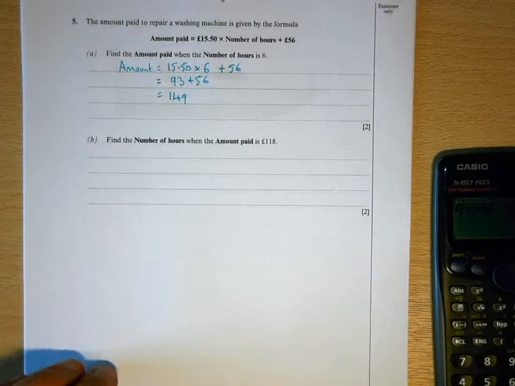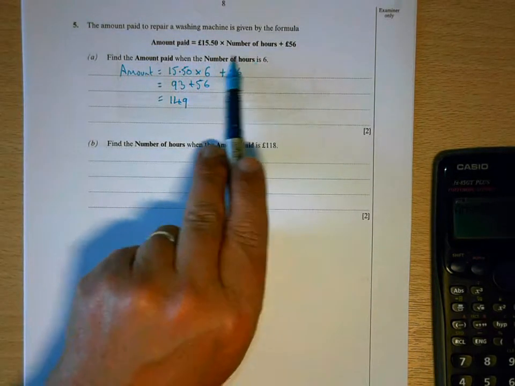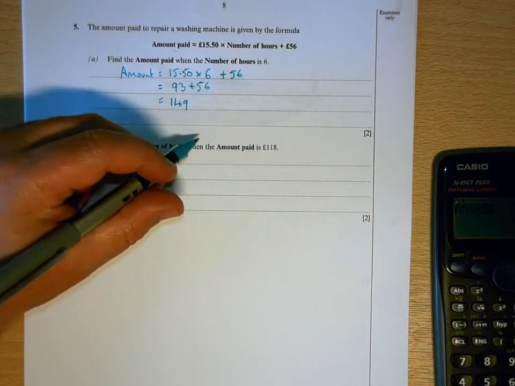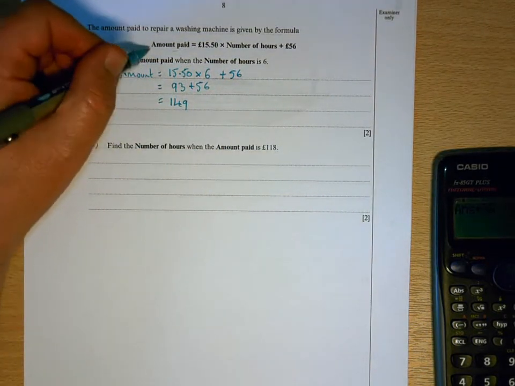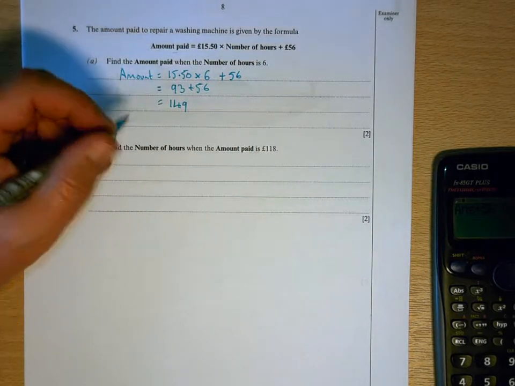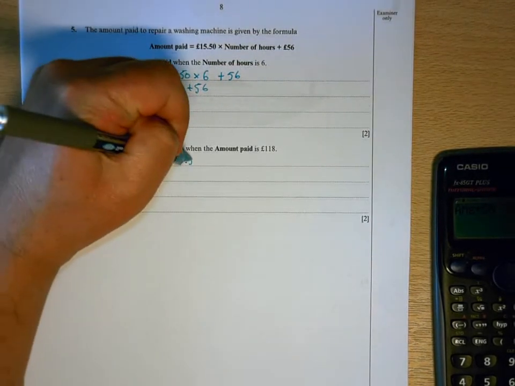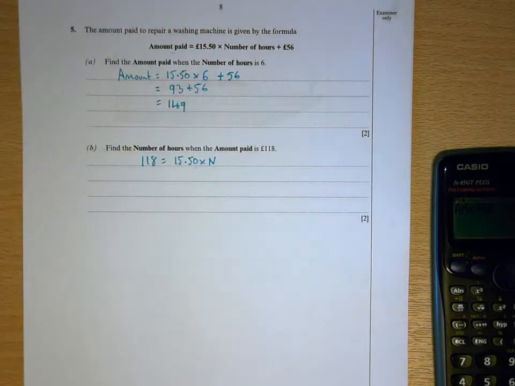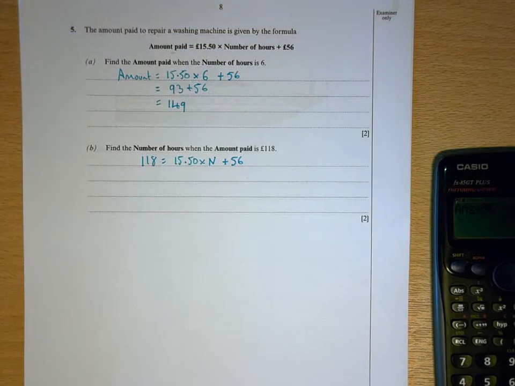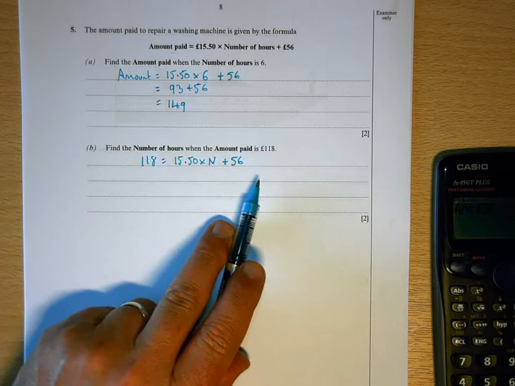And then usually the second part is a bit more work to do because the unknown will be one of the variables on this side. So find the number of hours when the amount paid is £118. So again, everything goes in exactly as it is in the formula they give you. So the amount paid is 118 equals £15.50 times the number of hours, which I'll call n because I don't know it, plus 56. So what that gives us is an equation which has got two steps to solve.